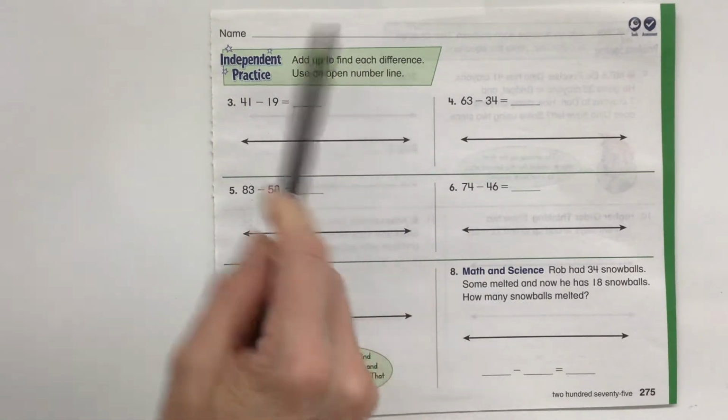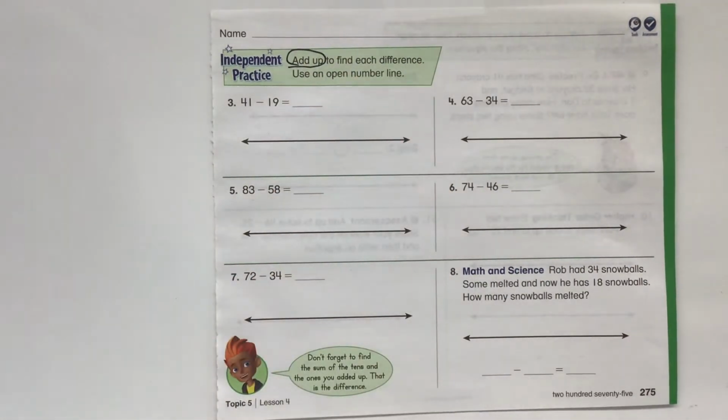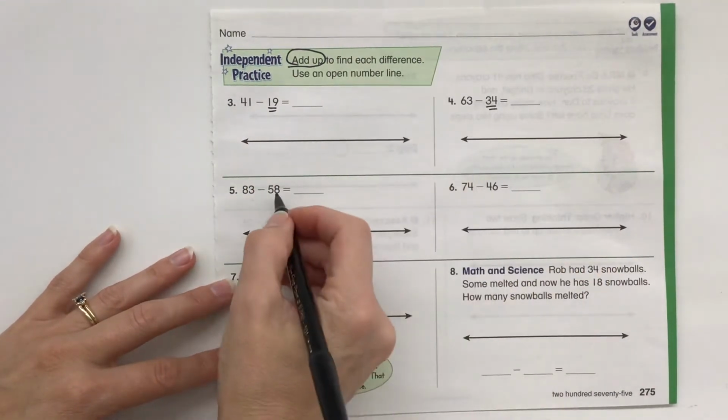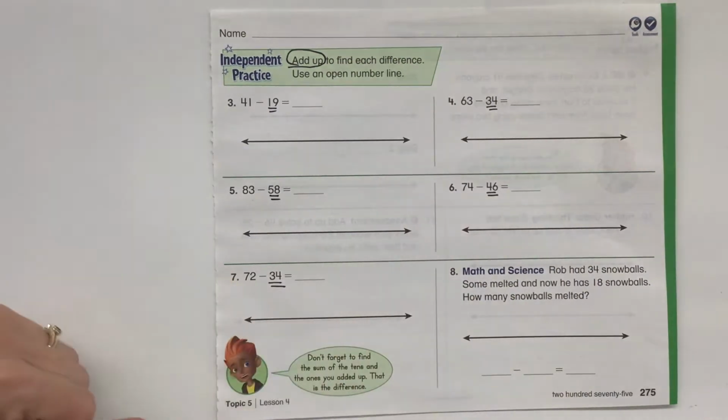Use an open number line. So even though we know how to do it subtracting backwards on an open number line, we're going to add up. We're always going to start with the smaller number. I'm going to go ahead and underline all the numbers that we are subtracting, okay?